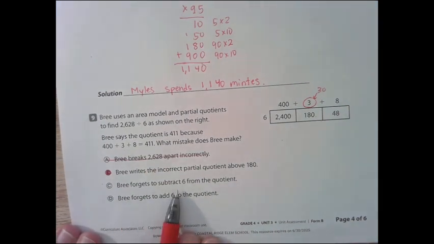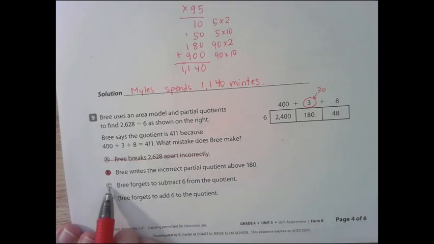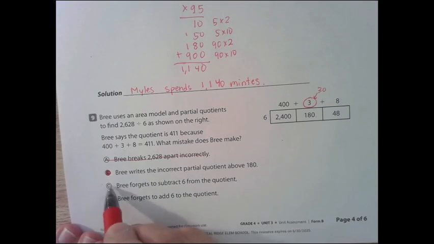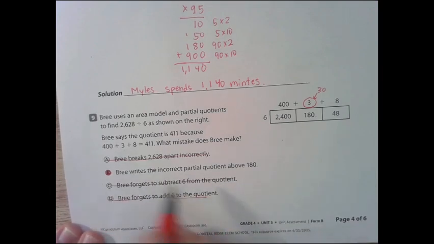And so I would ignore C and D because, first of all, we don't even see them here. So that doesn't make sense to me. But let's look at B. Yeah, that's where she made a mistake because it should have been 30.